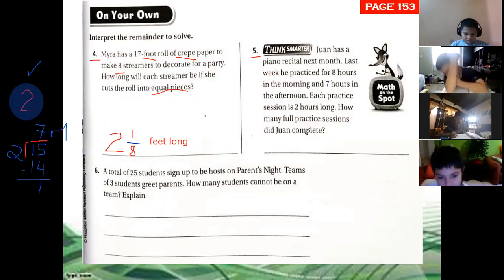How many sessions of 2 hours did he make? The answer is in the division. That's why we made that division, to answer this problem.